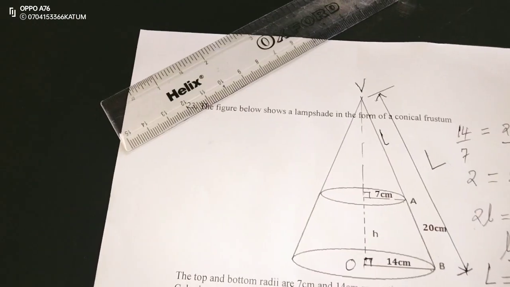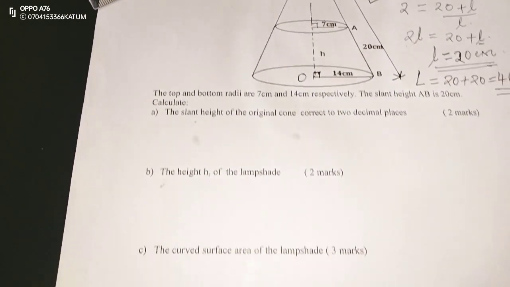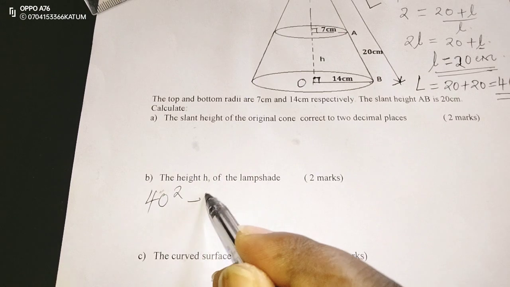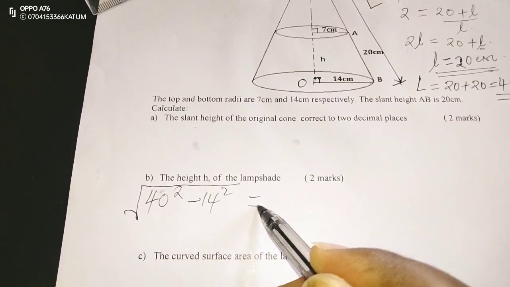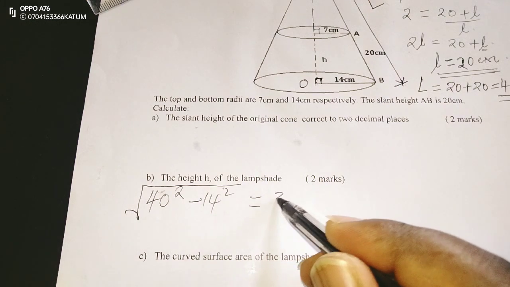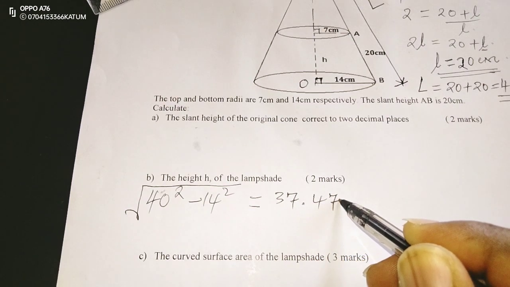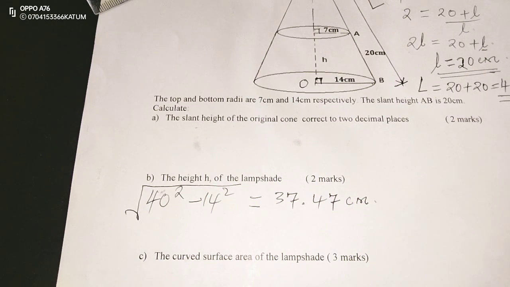So we have 40 squared minus 14 squared, then we obtain the square root. This gives 37.47, to 4 significant figures, centimeters.